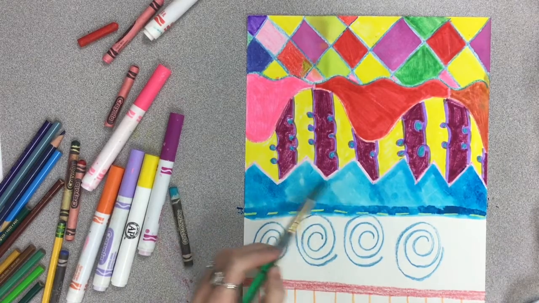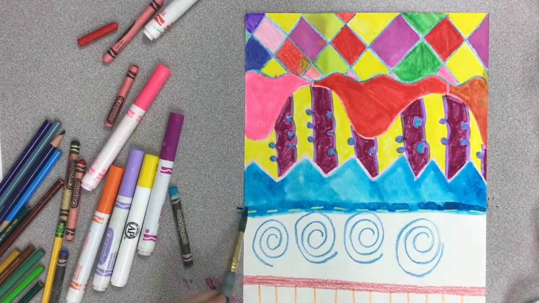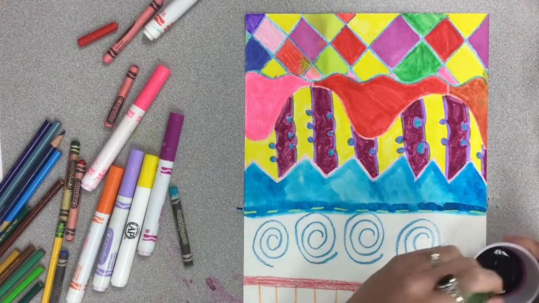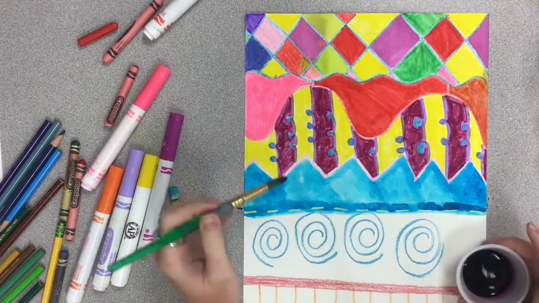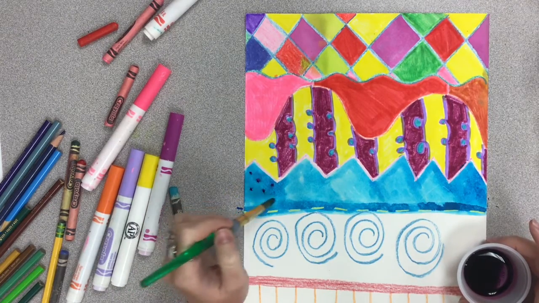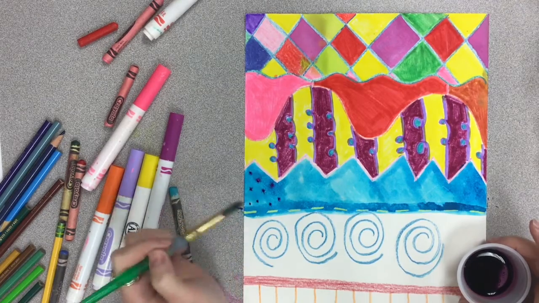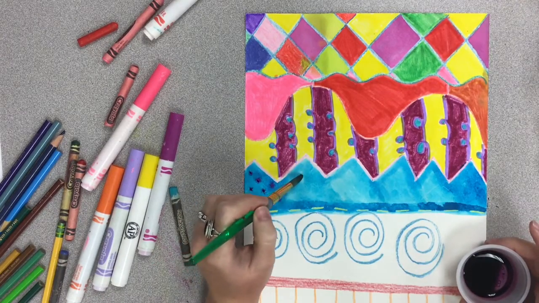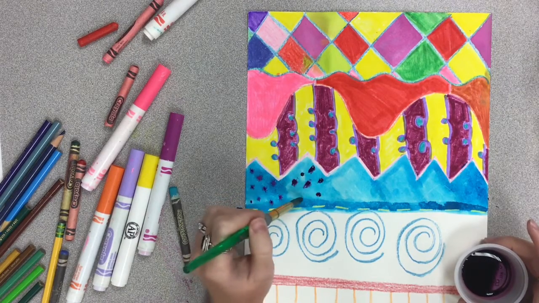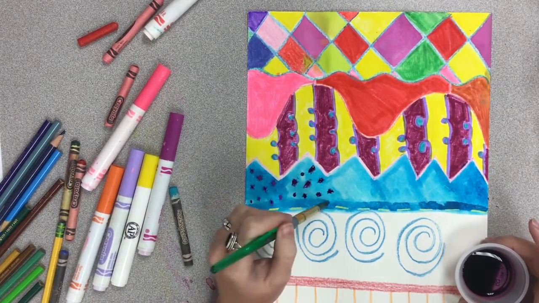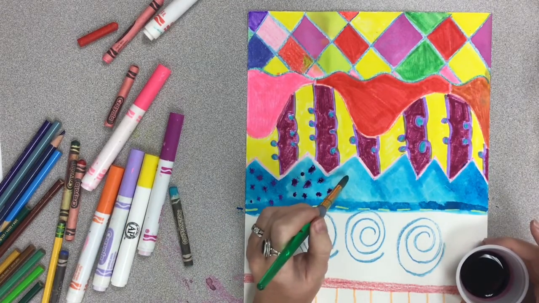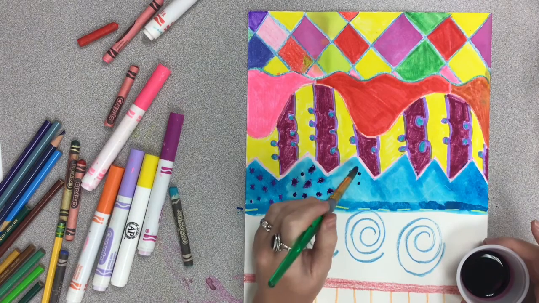So now that I've colored and painted in everything for that area, I can go back and add decorations or details. I might want to do some dots, some little dots, maybe some bigger dots, just using the tip of my brush to do that. And then maybe I can create a pattern so it goes back to the little dots.